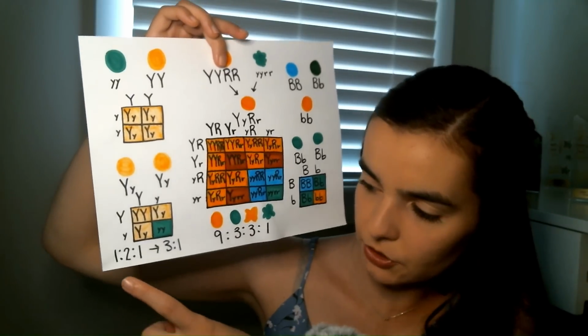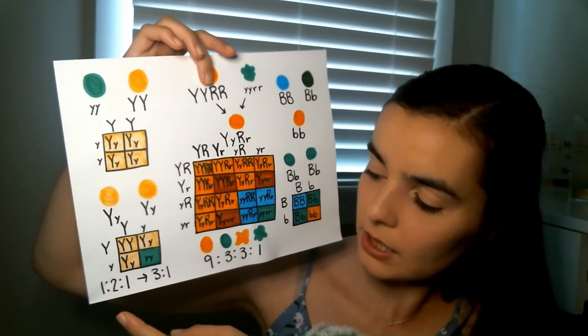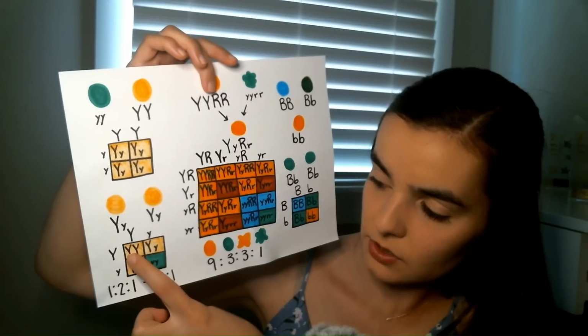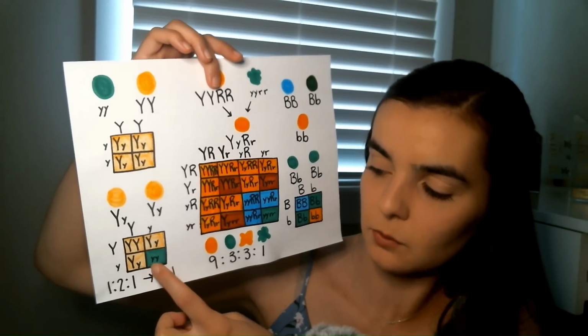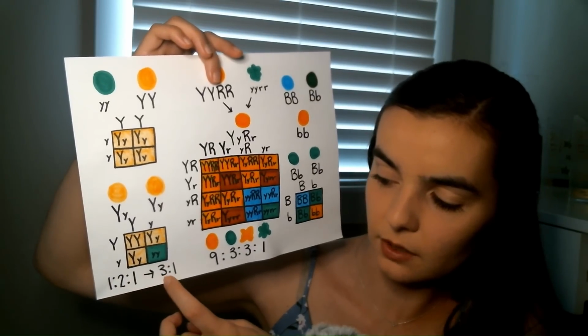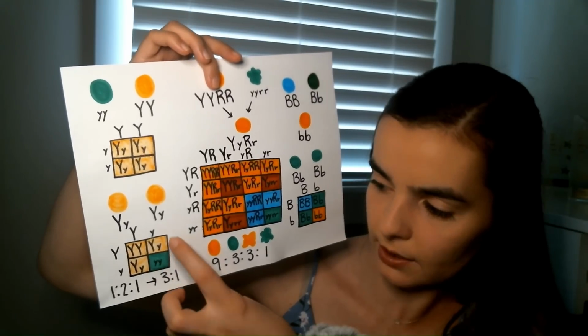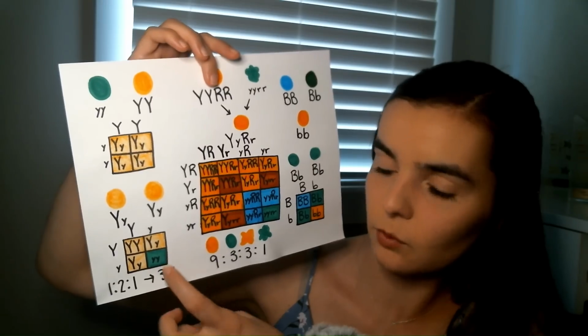And these are just the ratios. As for genotype ratio, we have one homozygous dominant, two heterozygous, and one homozygous recessive. So 1 to 2 to 1. But then the phenotypic ratio is going to be 3 to 1, so 3 yellows, 1 green.